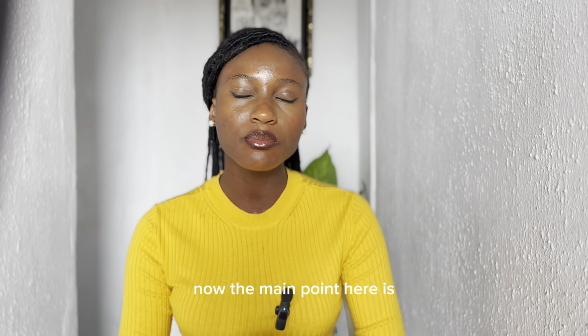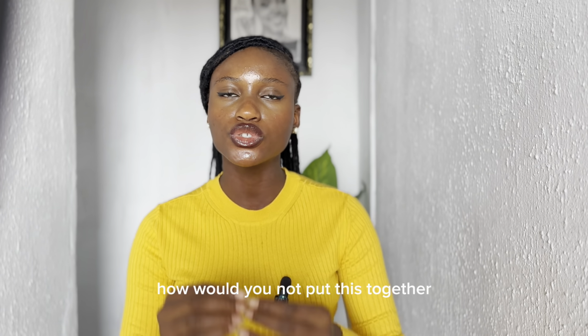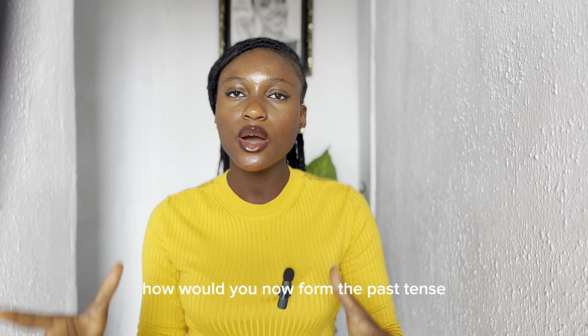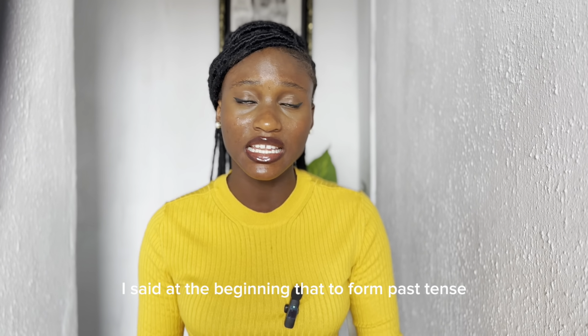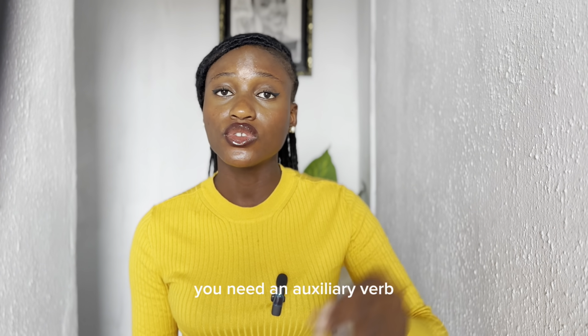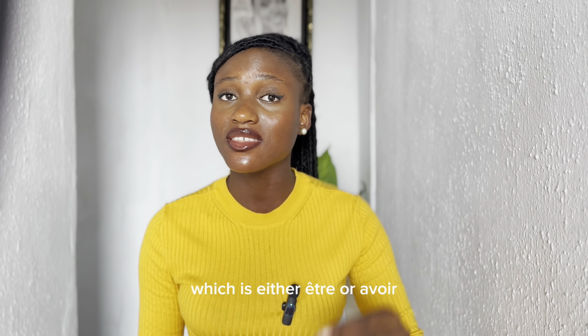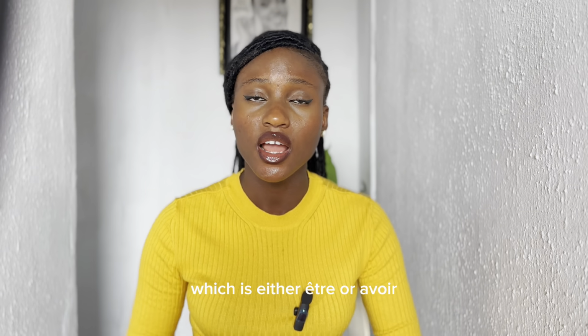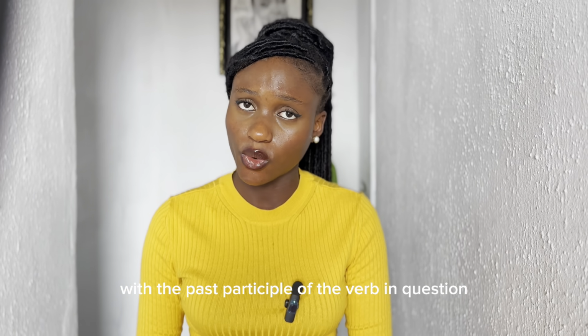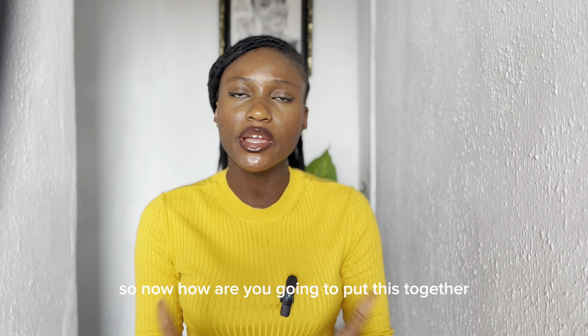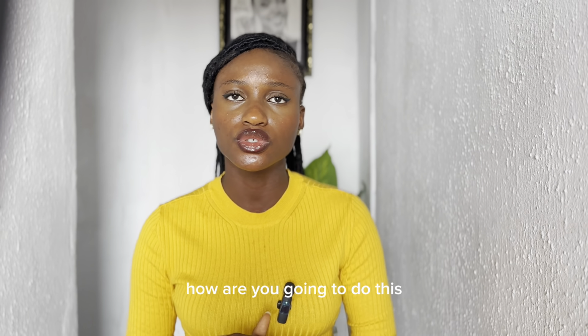Now, the main point here is, how would you put this together? How would you form the past tense? I said at the beginning that to form past tense, you need an auxiliary verb, which is either être or avoir, with the past participle of the verb in question. So now, how are you going to put this together? How are you going to do this?